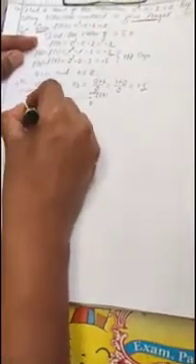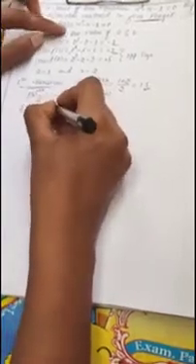Next we'll see the sign of this x1 by substituting it in the given function. f of x1 is f of 1.5, that is 1.5 whole cube minus 1.5 minus 1. Solve this by using the calculator.